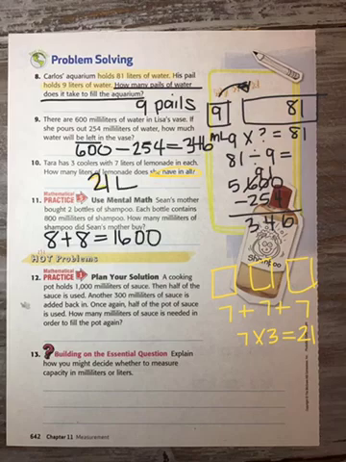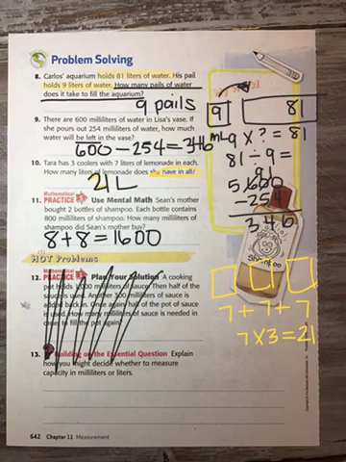1600. Okay, guys, I don't need you to do your hot problems. You don't have to worry about them. But I am going to ask you to go ahead and do your homework. Page 643 and 644. And I'll see you on the next lesson.